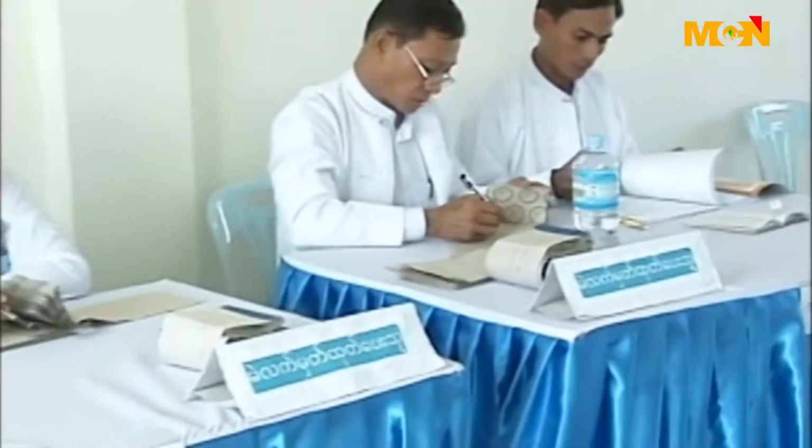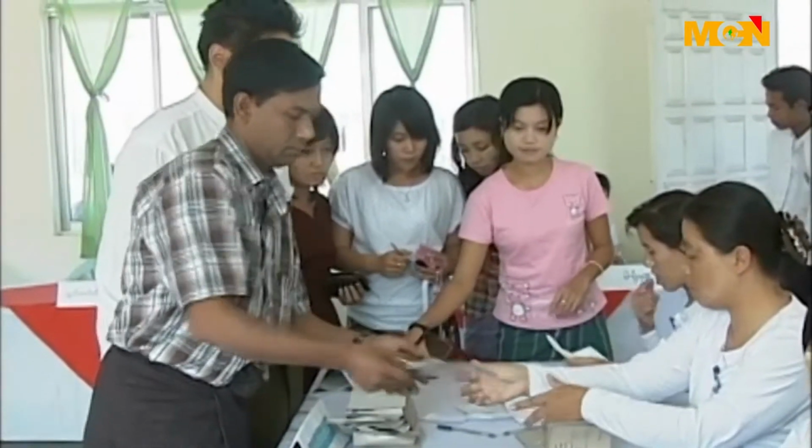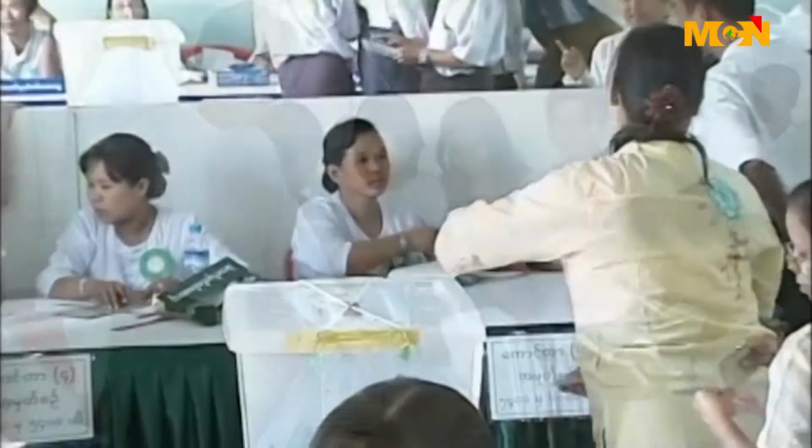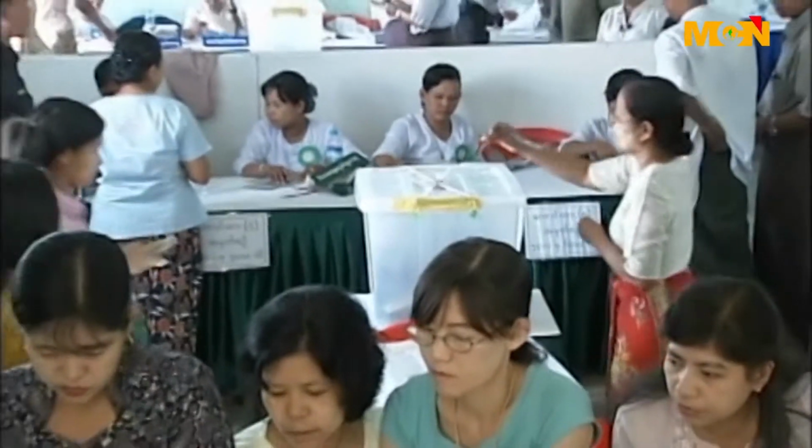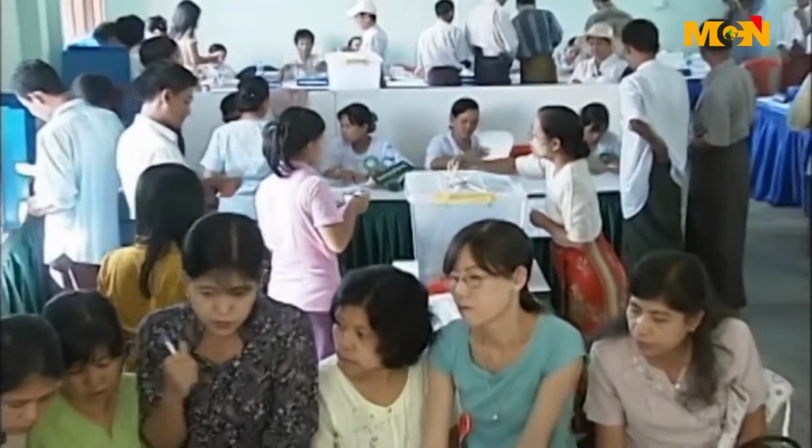The government set up a drafting commission to draft a new constitution in December 2007. In May 2008, a draft constitution was approved by a referendum and a general election was held on 7th of November 2010.